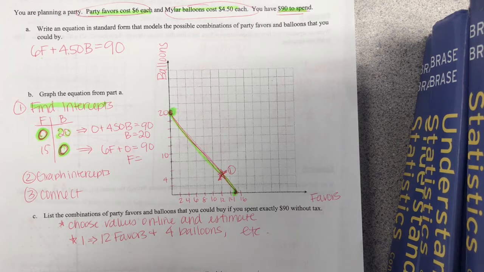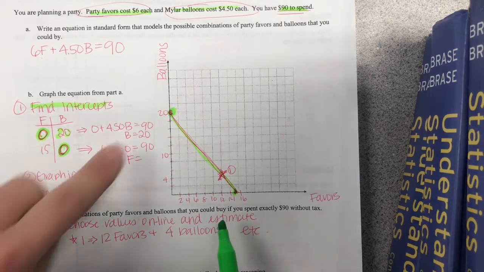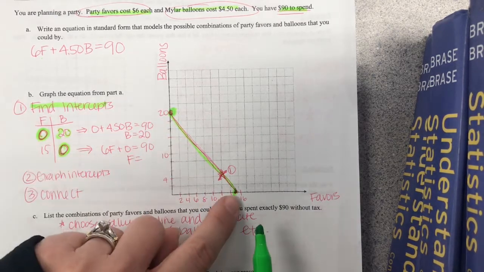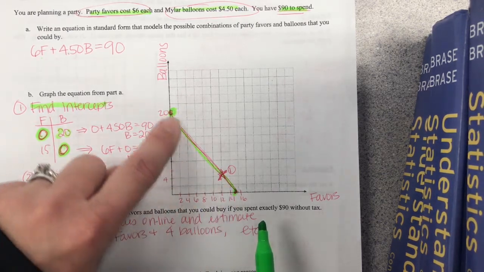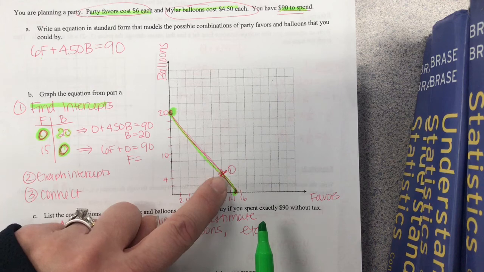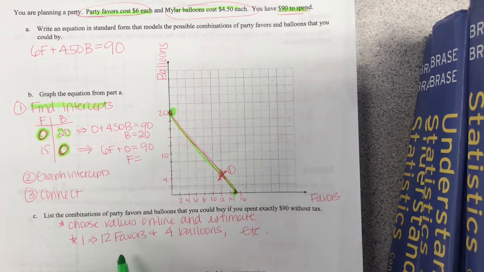It says list some combinations of party favors and balloons you could buy. Well, you don't have to just buy 0 of one and 20 of the other, or 0 and 15. Anything on this line represents spending your $90. I just put a star right here and estimated that this is about 12 favors and 4 balloons. And you need to come up with a few more examples of that.